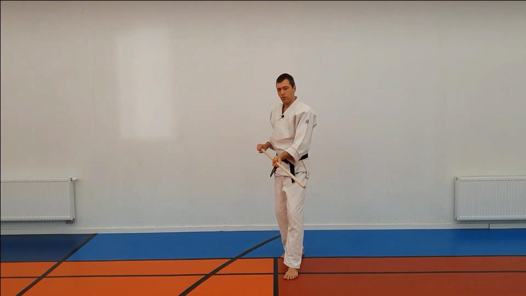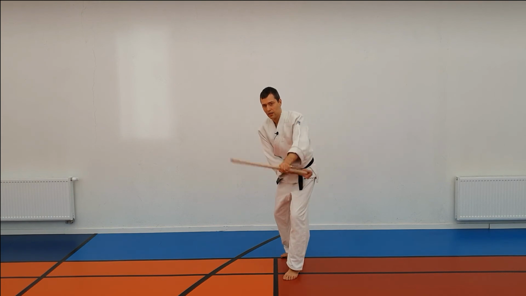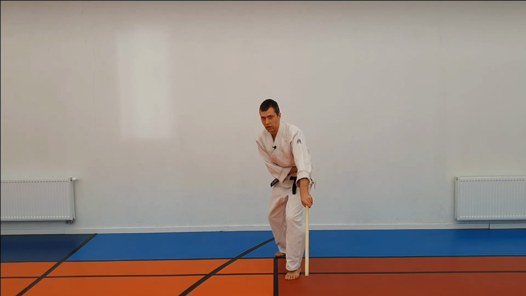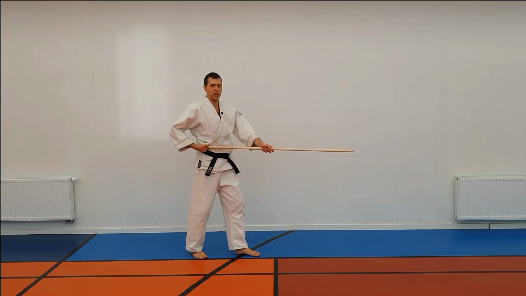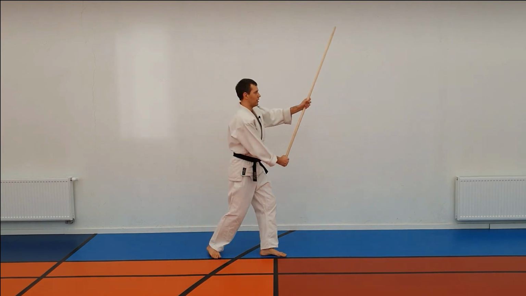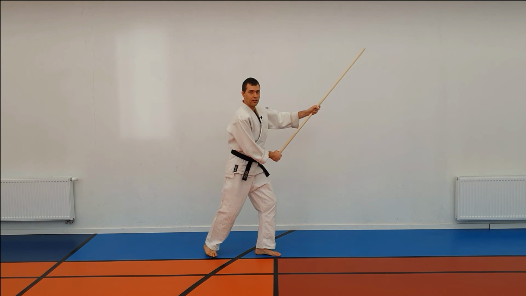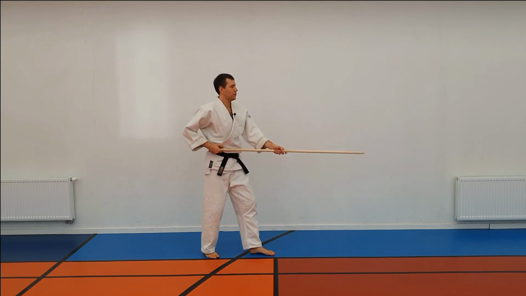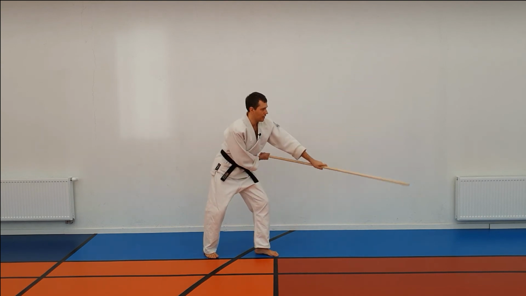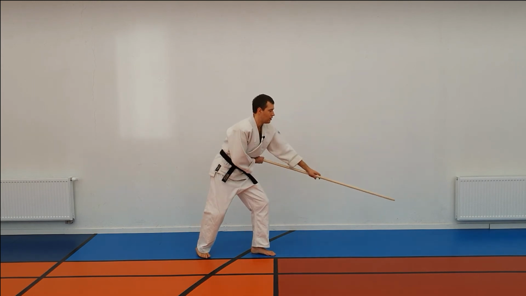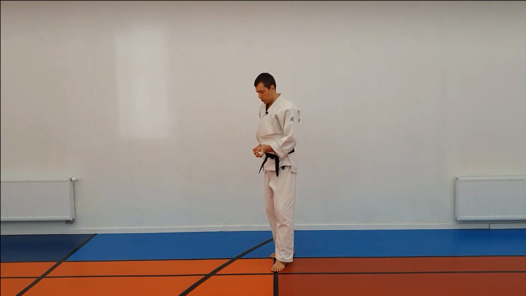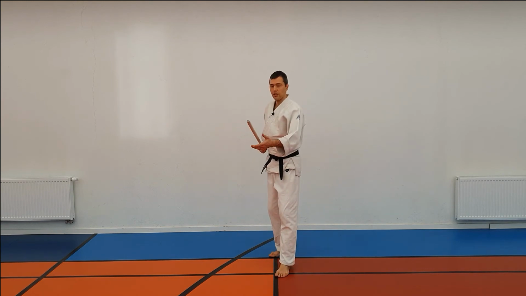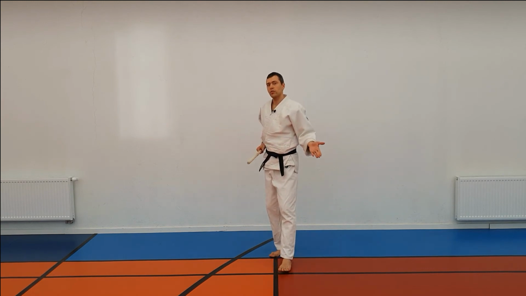Here you turn and strike here, here. So from the side, I twist the hand here, from this side, and I twist to the opposite side, here, and here.